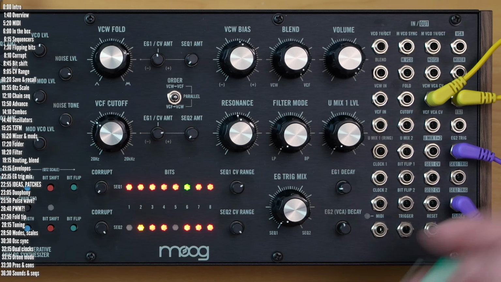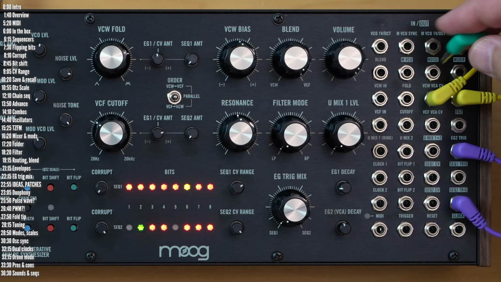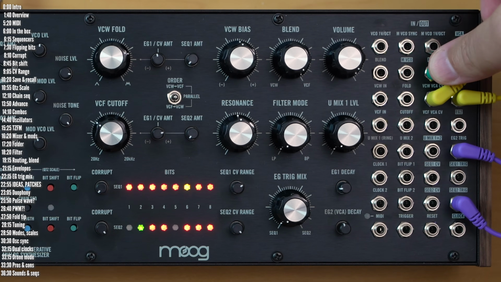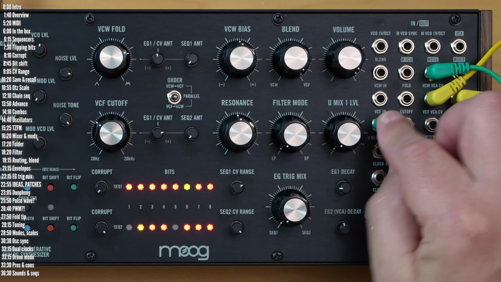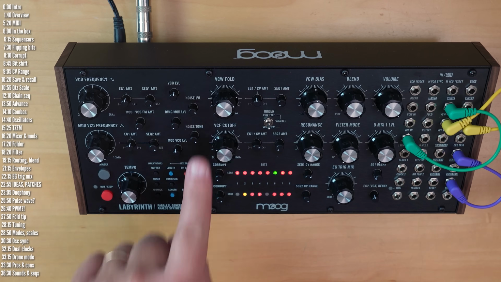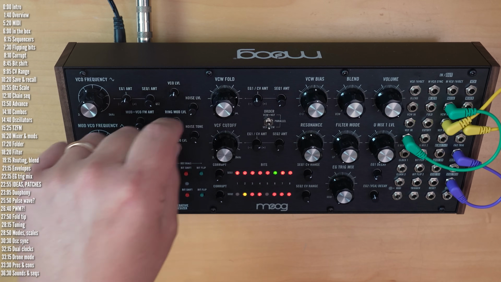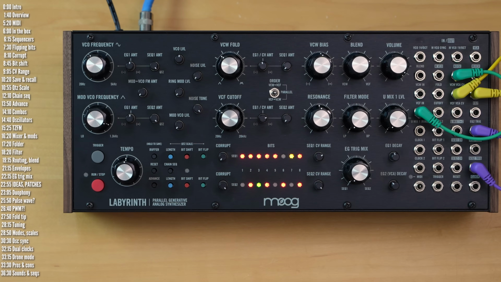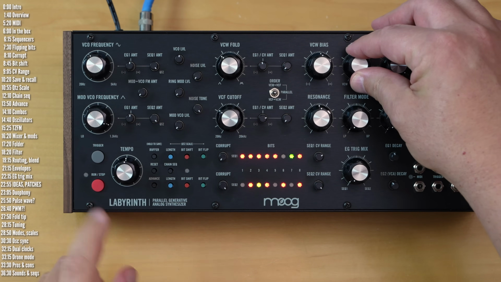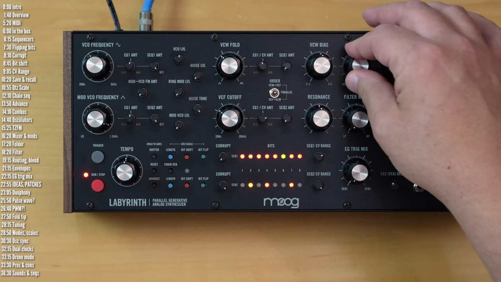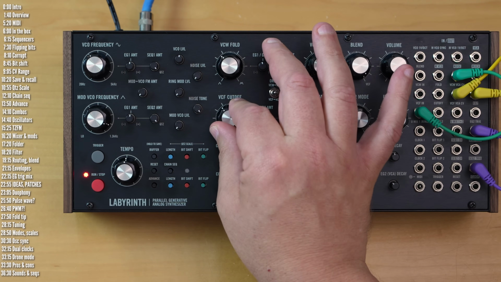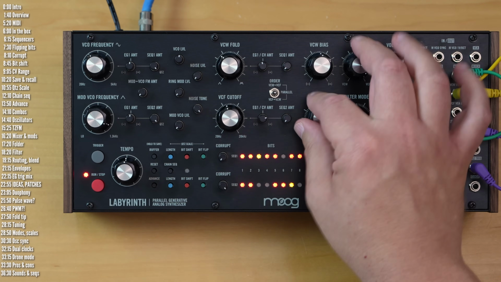And then we need to bypass the mixer for either the folder or the filter. Let's say take the noise generator and connect that into the VCF input, into the filter input. And then we need to reduce the level of noise going into the folder's signal path. And that's pretty much it. We can now control the balance between our two paths using the blend knob. So this is our filtered noise.